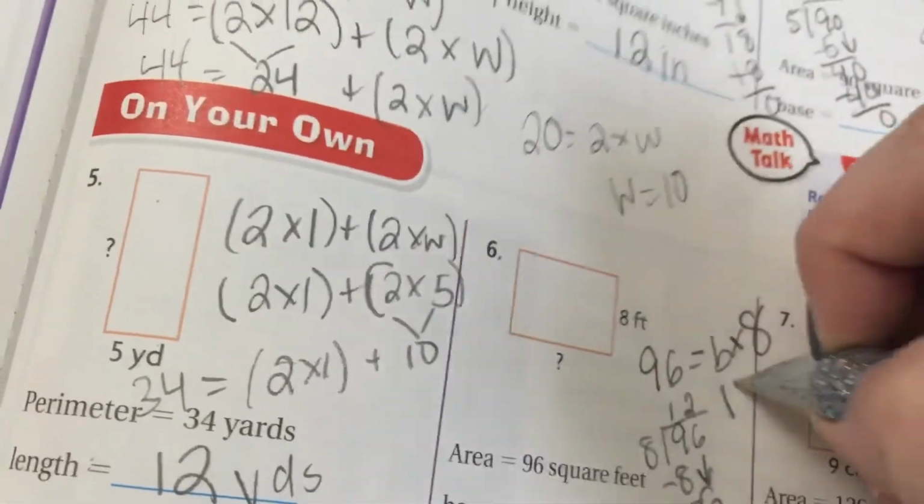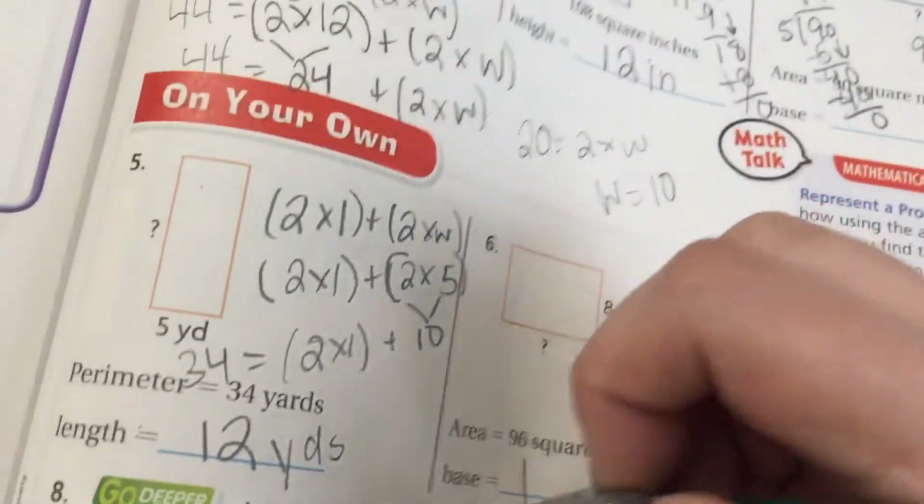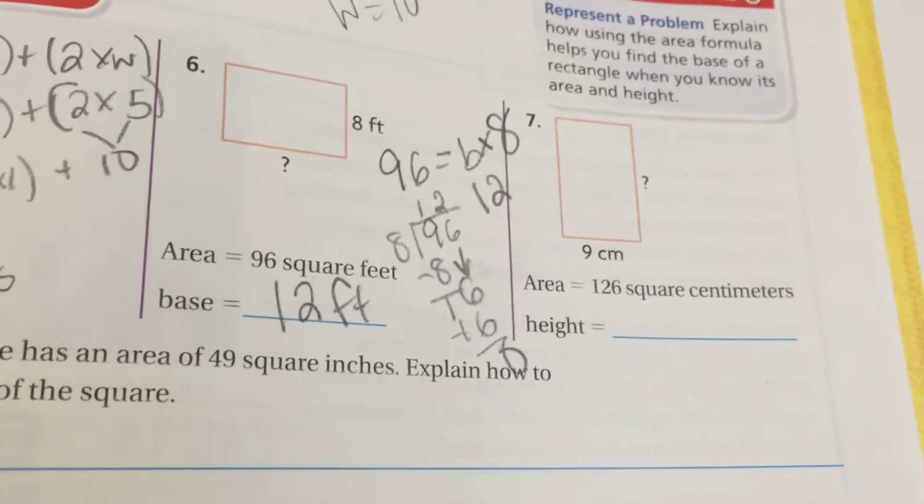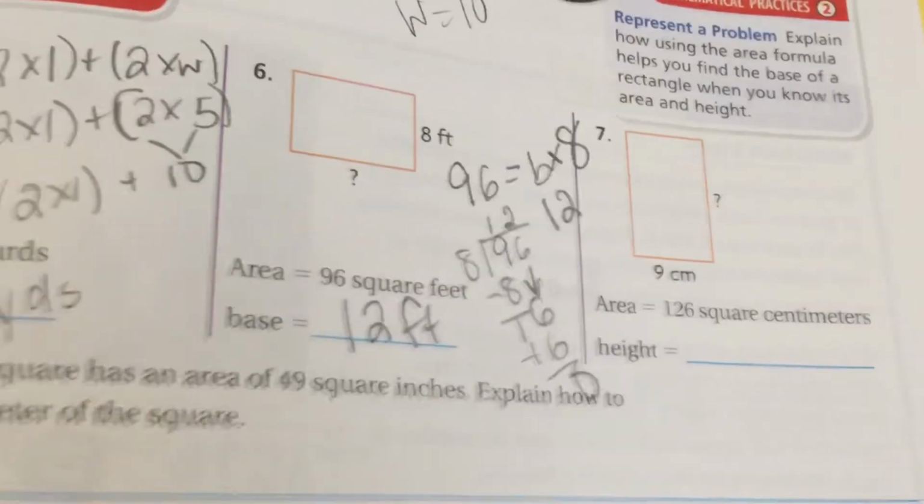So that would be 12. So my answer is 12 feet. And then area, same thing.